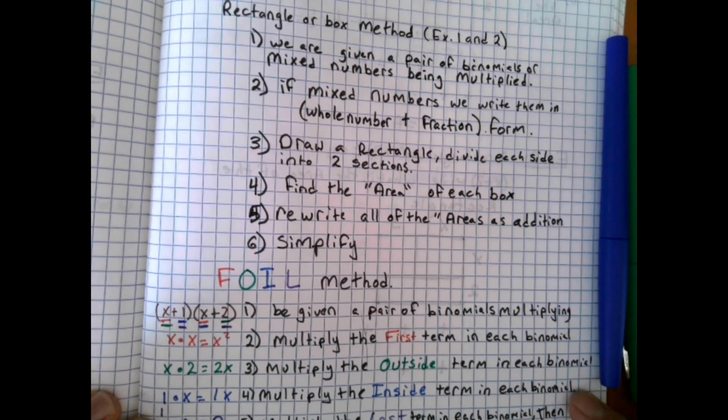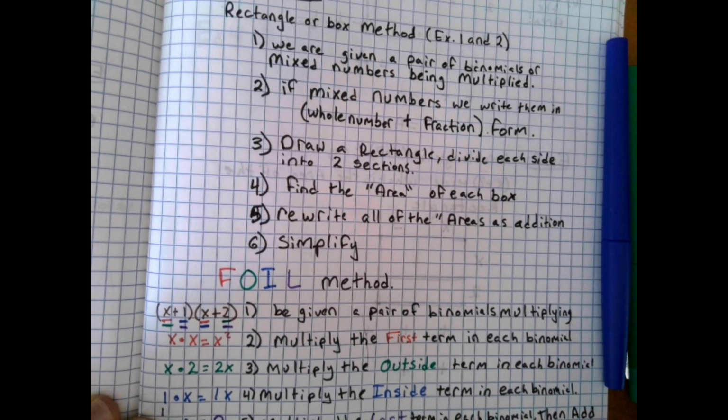Step 2 is you're going to multiply the first term in each binomial.